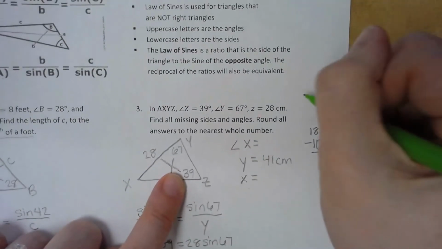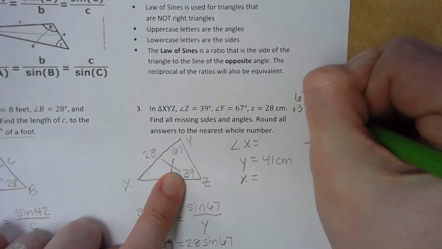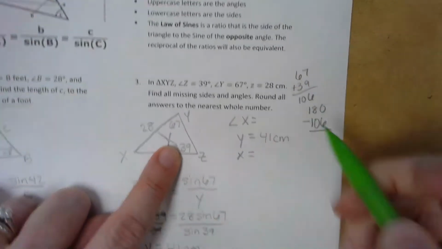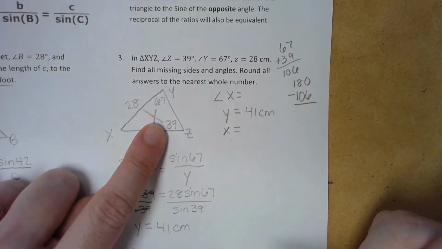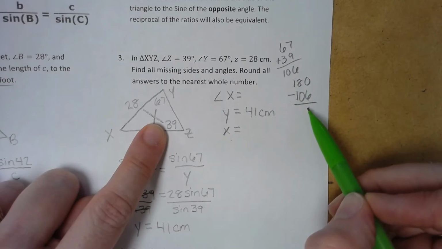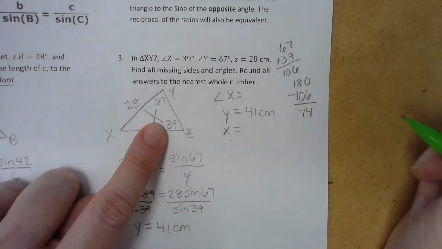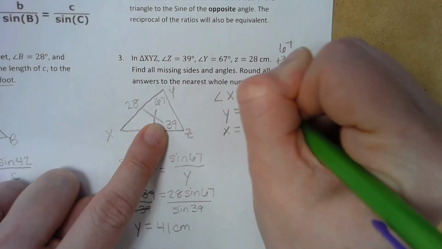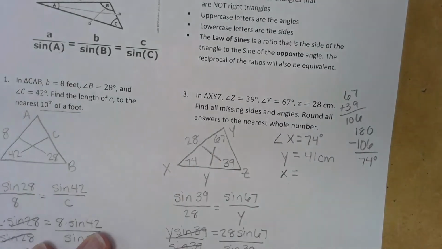So actually, if we need to show, so you remember where those numbers come from, 67 plus 39 is the 106, and we're subtracting that from 180, just if you need to remember that in your work. So 180 minus 106 gives us 74 degrees, so that's going to be our missing angle X that we need. So let's fill that in our picture.